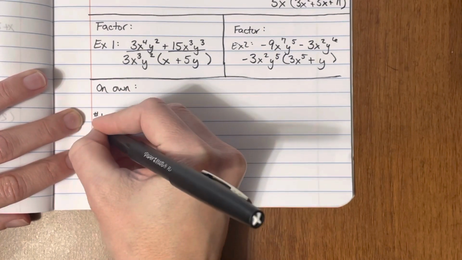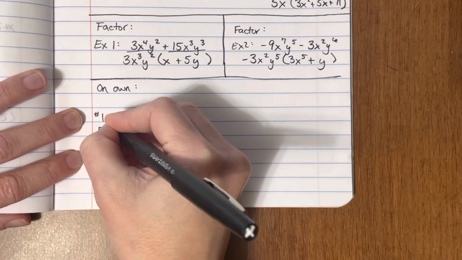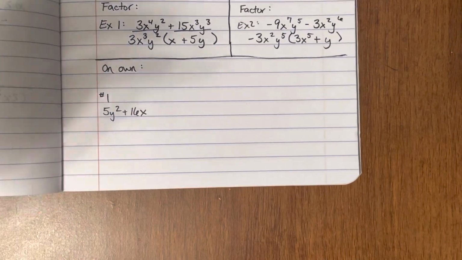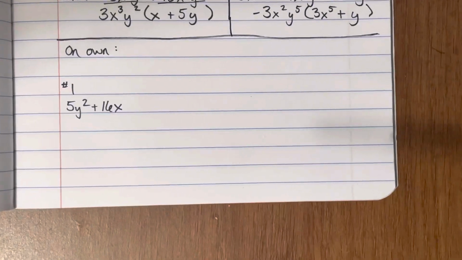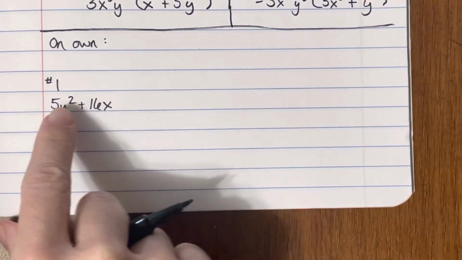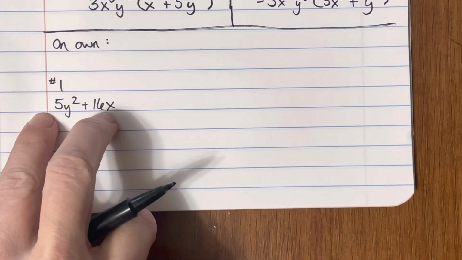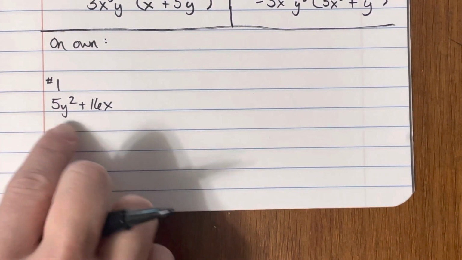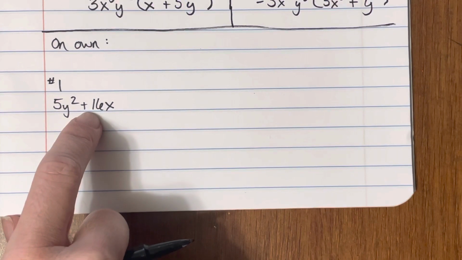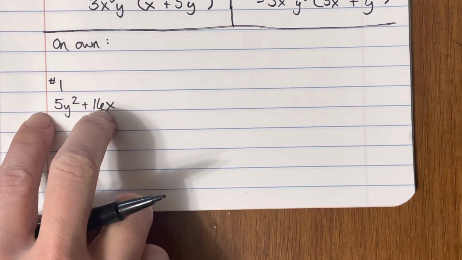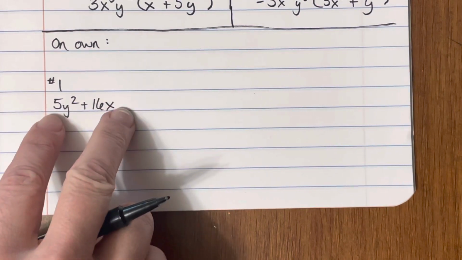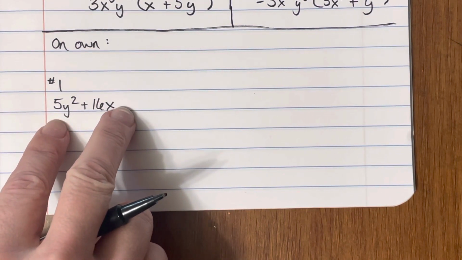is going to be 5y squared plus 16x. This maybe should have just been a regular example, but I was going to let you try it on your own. What do 5 and 16 have in common? Nothing. All right, 5's factors are 1 and 5. 16's is 1 and 16 and 4. So the numbers have nothing in common. So we can't factor out a greatest common factor there. What does y squared have in common with x? Nothing.